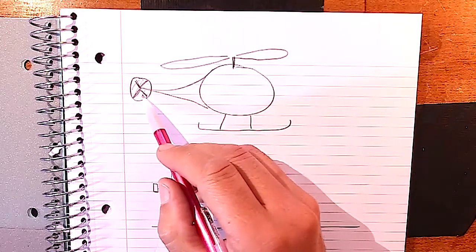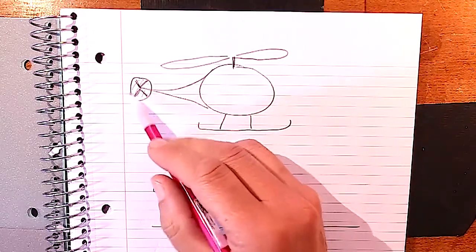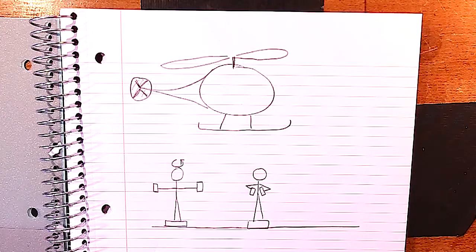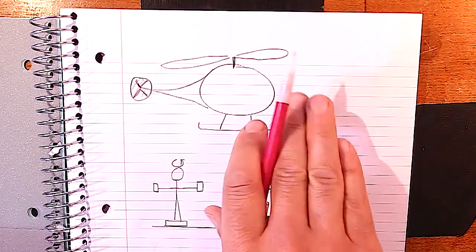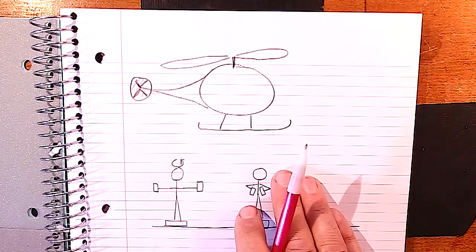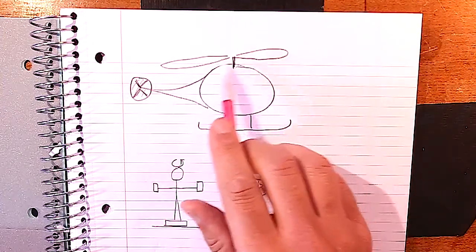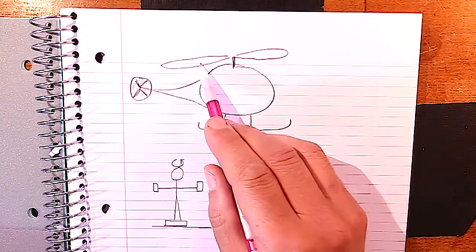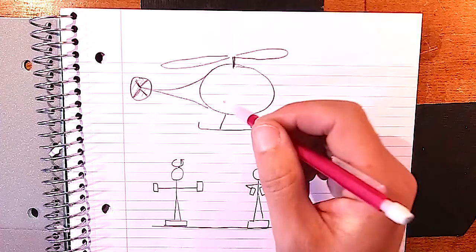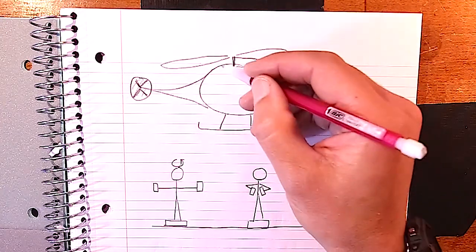Did you ever wonder what this little extra propeller was on a helicopter? Well, it's not to steer the helicopter. The helicopter can actually rotate to be able to get some force due to this to turn. But think about this. This helicopter, once it leaves the ground, there's no friction.